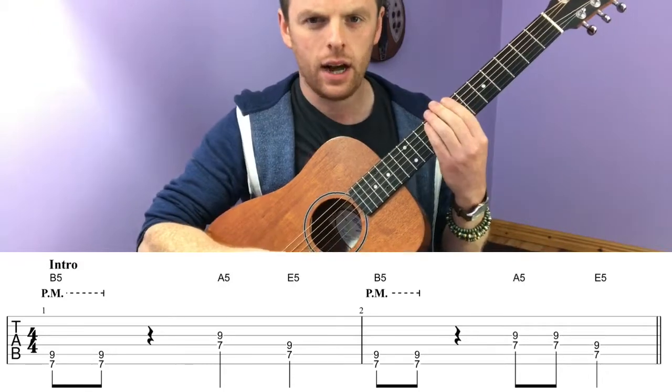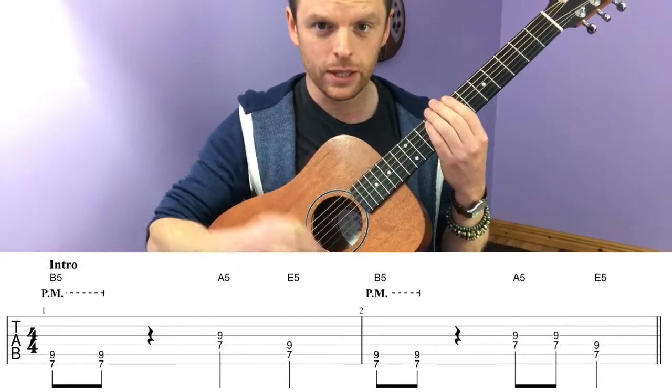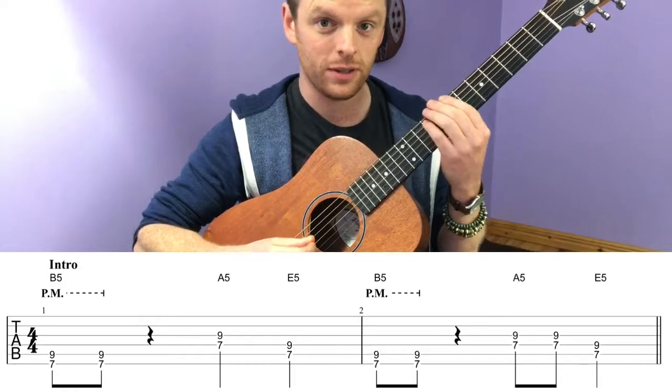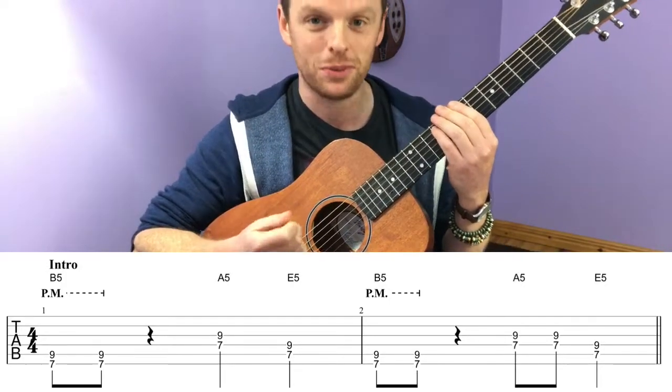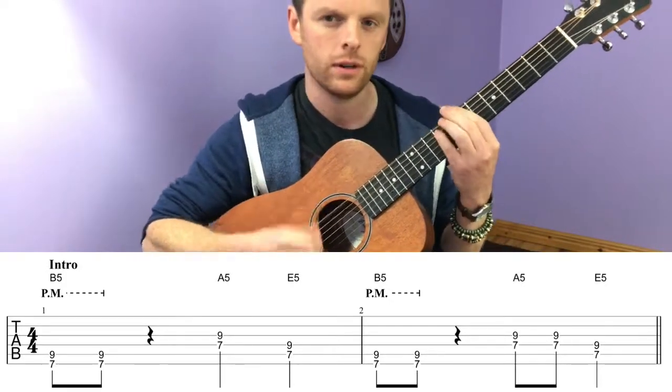But let's begin. I'll play the whole lot. The first thing I'm going to play is what's written underneath. It goes as follows. It's a very basic intro of Ghostbusters. It goes 3, 4.